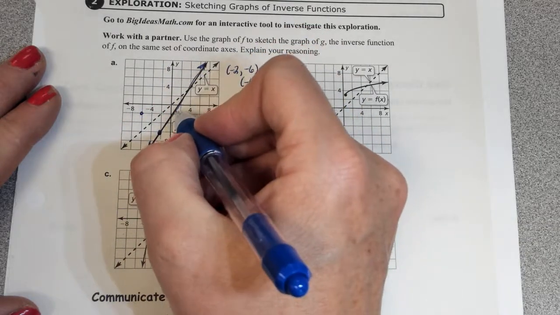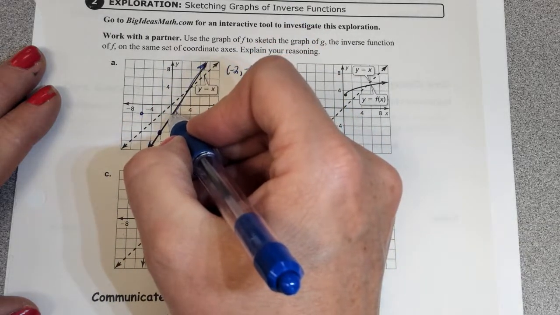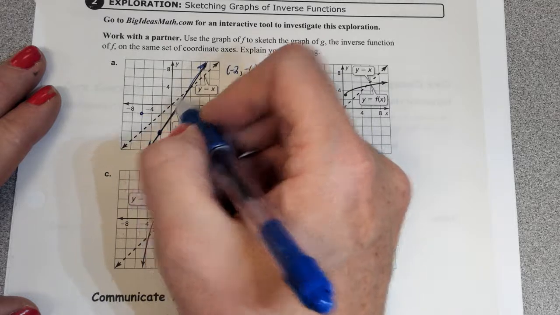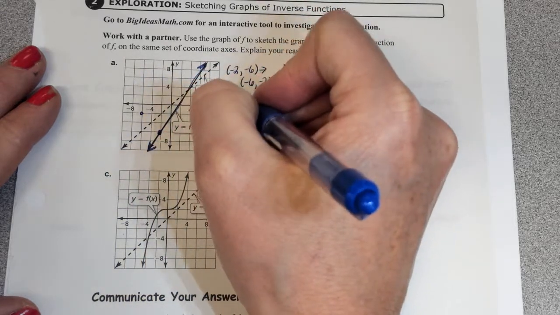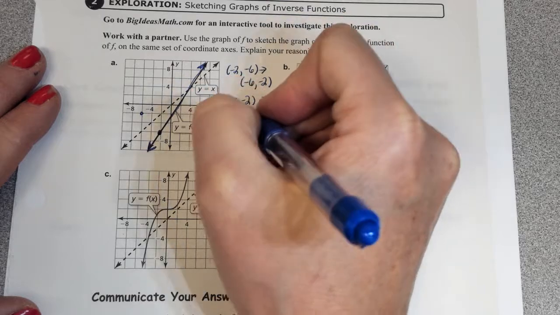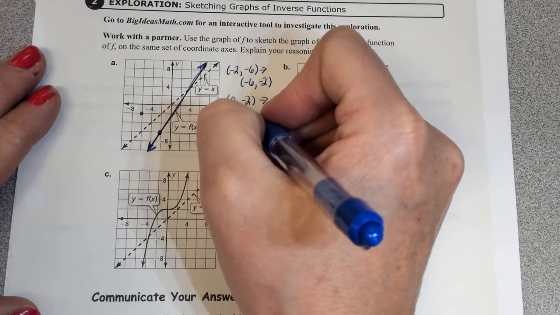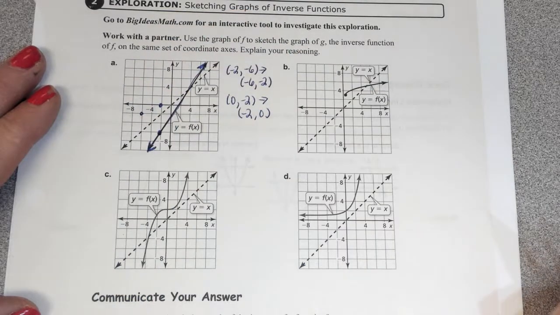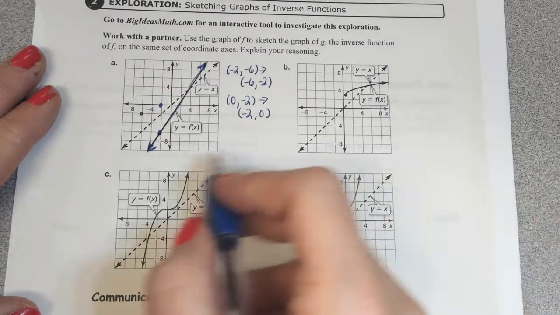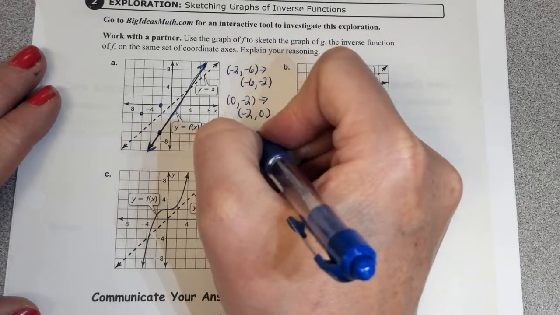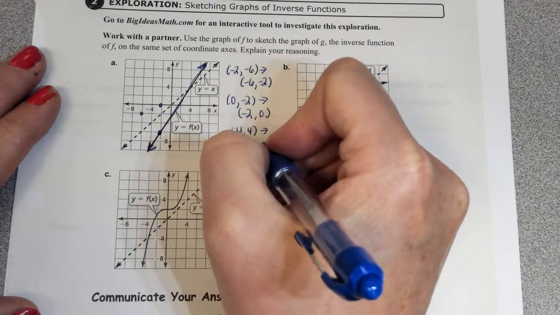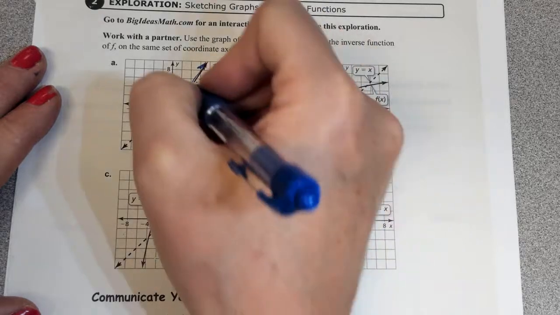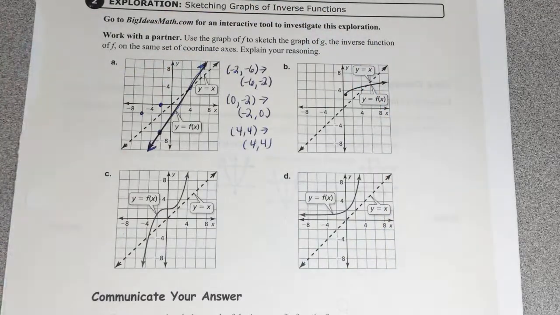This point right here is at 0, -2. If I do the inverse, I switch x to y and y to x. Now my point's -2, 0. Let's do one more point. This point right here is 4, 4. If I switch x and y, it's still going to be 4, 4. So that point does not change.